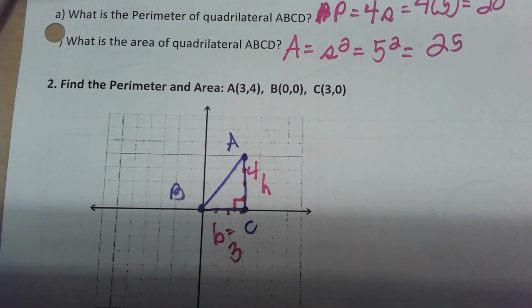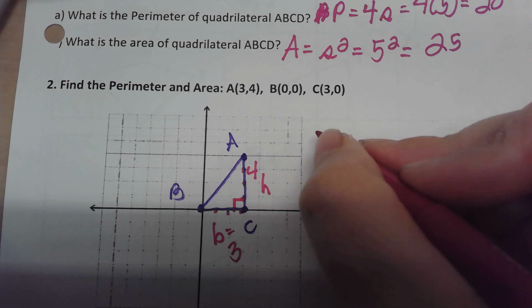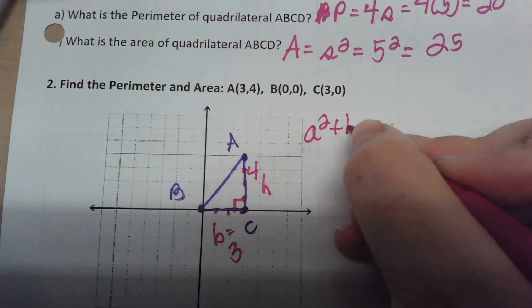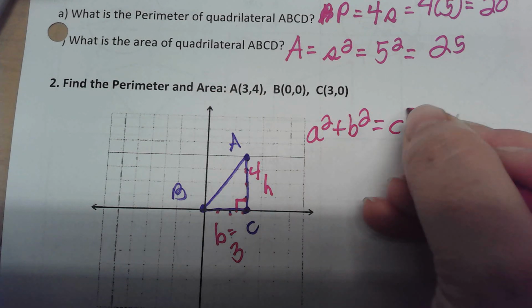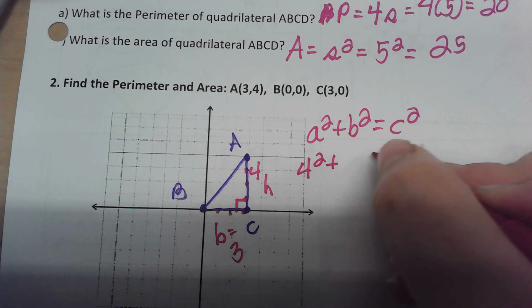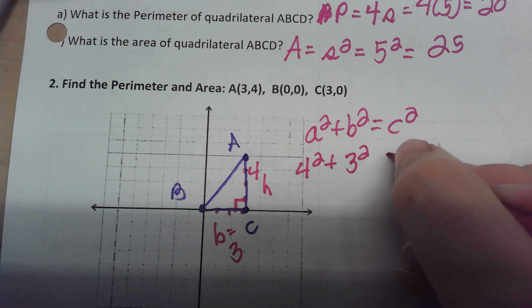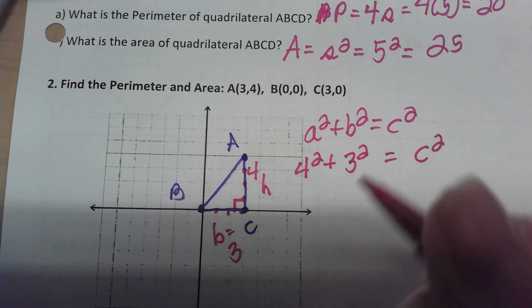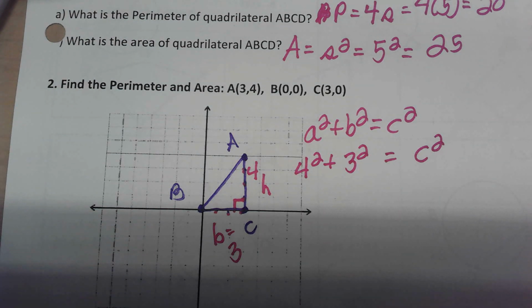Okay. And then everybody, how could we find the length of the other side? What could we use? Yes, exactly. We love Pythagorean theorem. Remember, a squared plus b squared is equal to c squared. So we're going to go 4 squared plus 3 squared is equal to c squared.